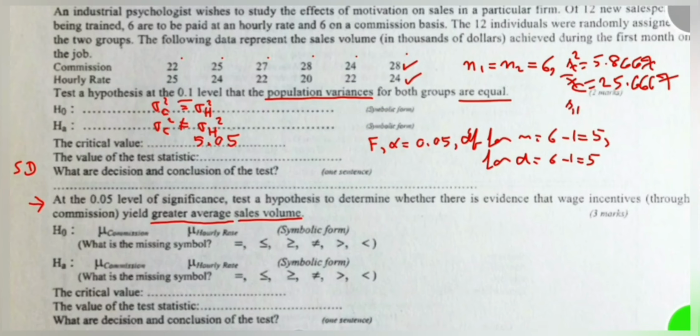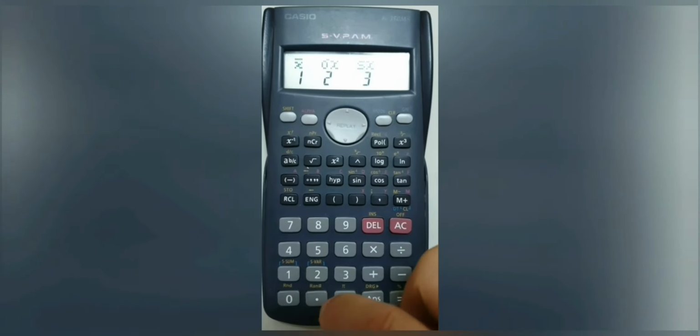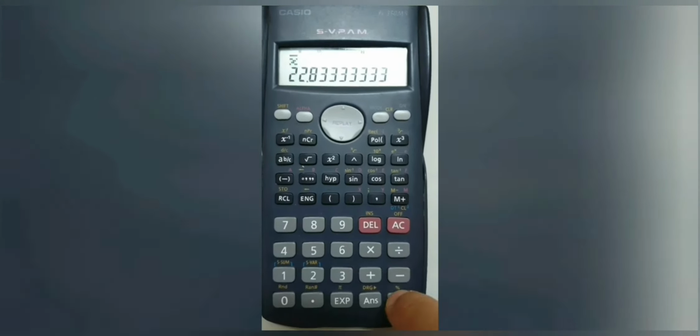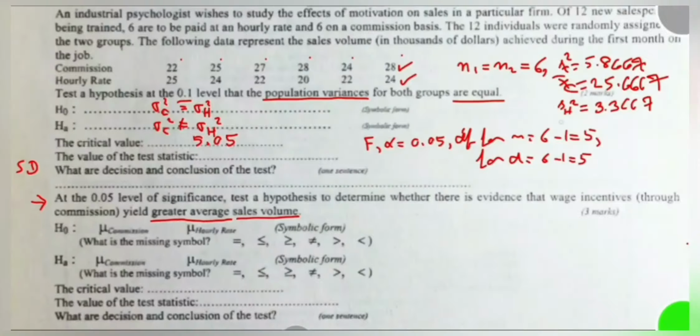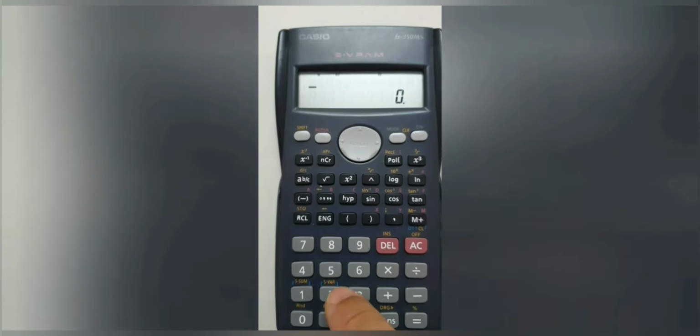S_H squared is equal to 3.3667. Shift to x bar 1 is equal to 22.8333. X bar H is equal to 22.8333.